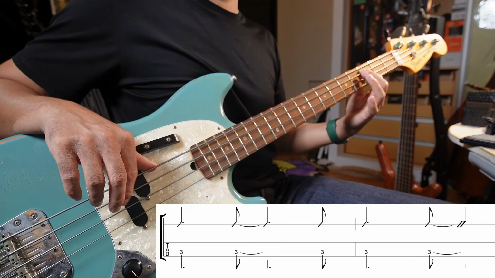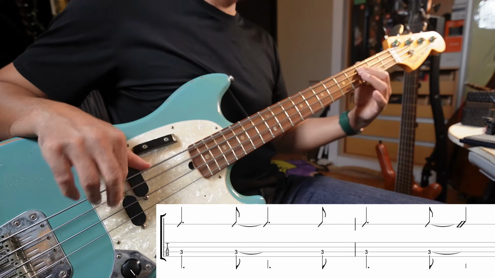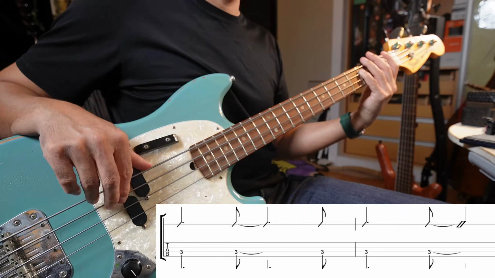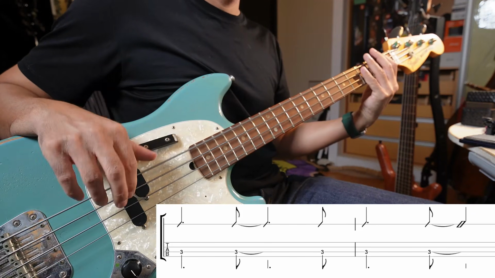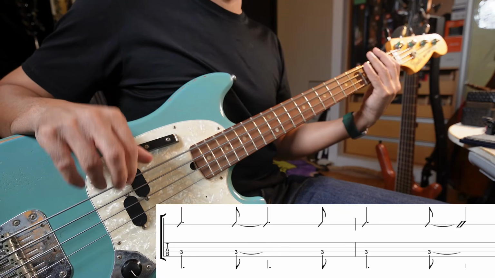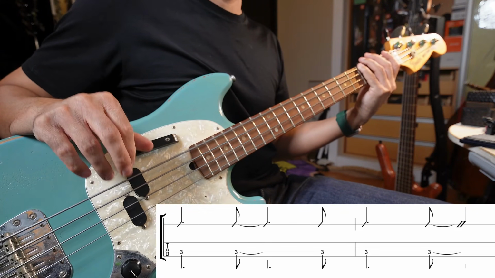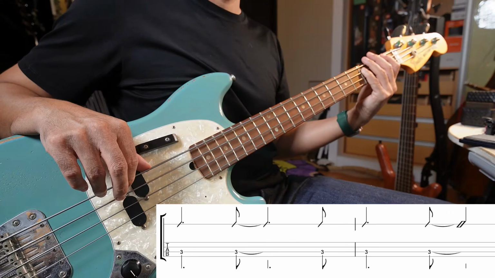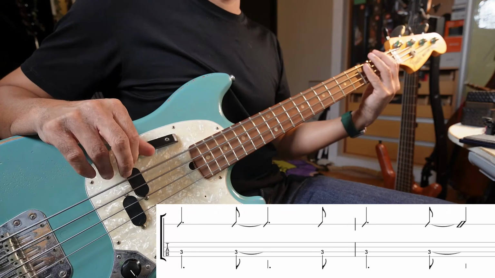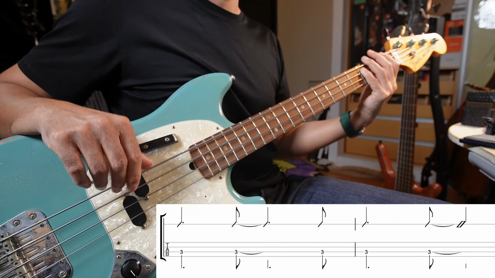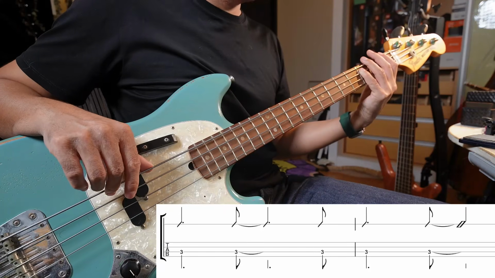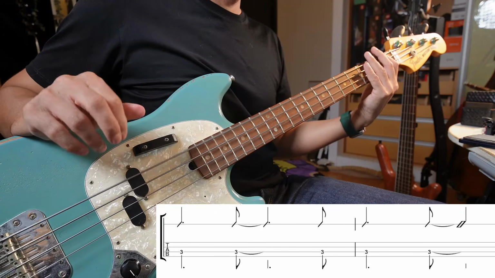This time we'll go C to F. And again. Let's go to G now. To C. C to F. Do that a few more times. To G now.